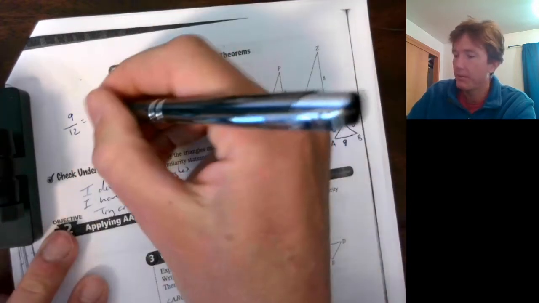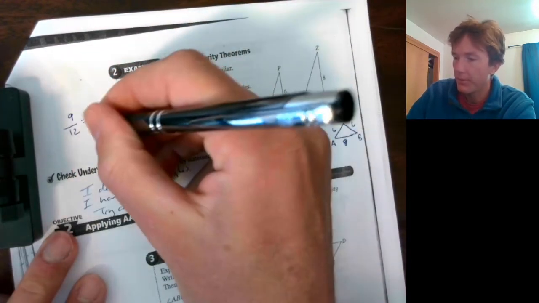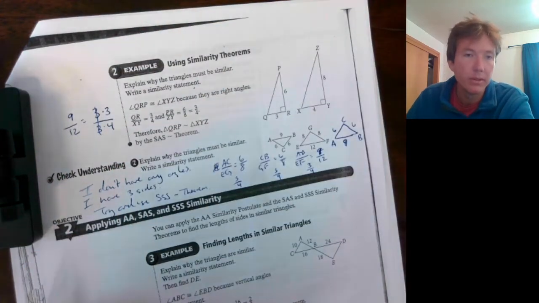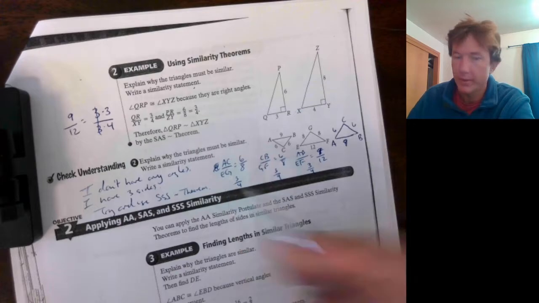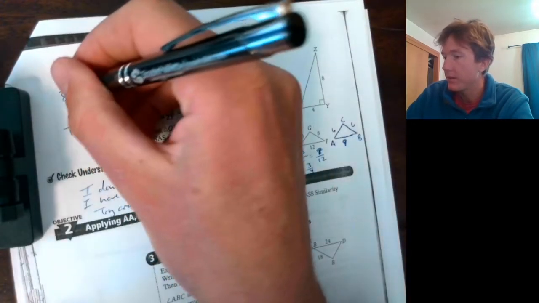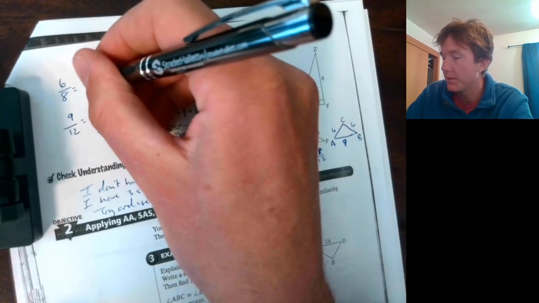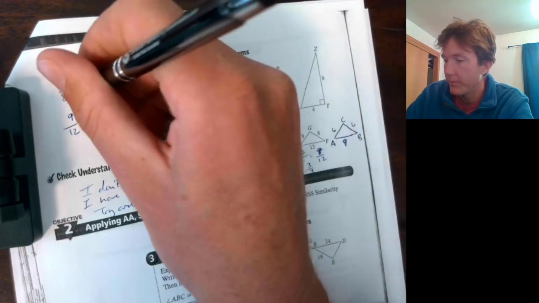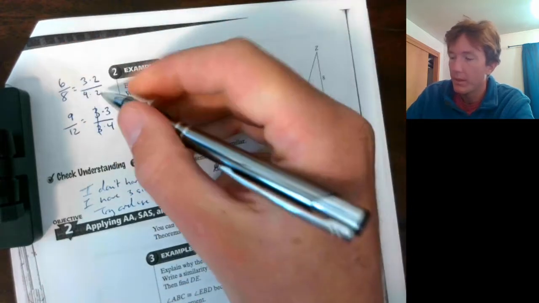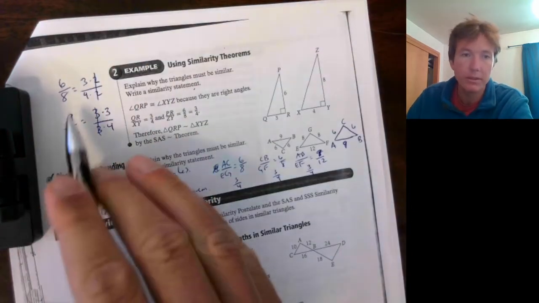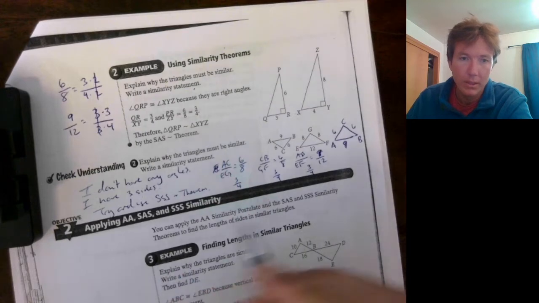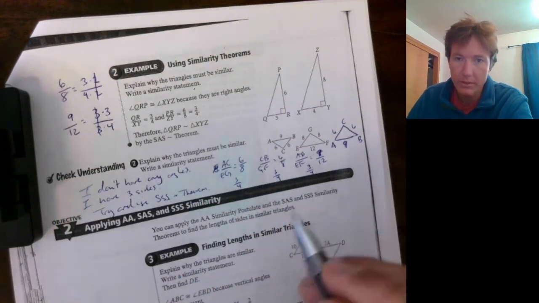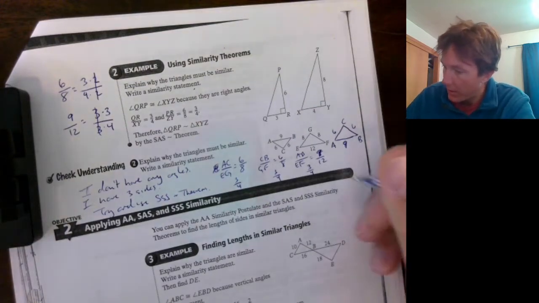9/12 is equal to 3 times 3 over 3 times 4. Well, I have a 3/3 that becomes 1, so this is 3/4. 6/8 is equal to 3 times 2 over 4 times 2. 2/2 cancels, that becomes 1. It's 3/4. Okay, so since these all have the same ratio, then they are similar.